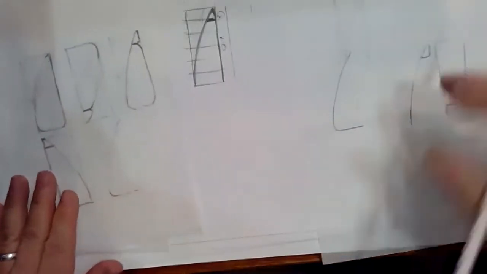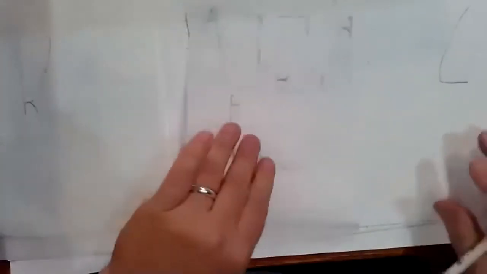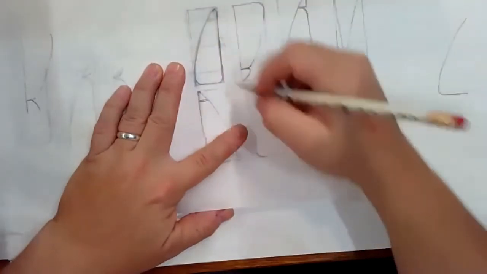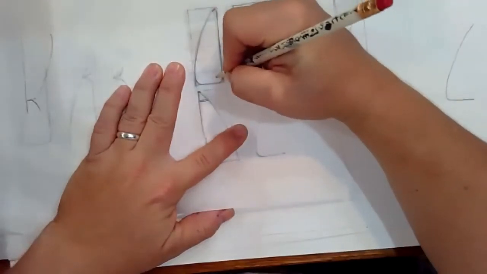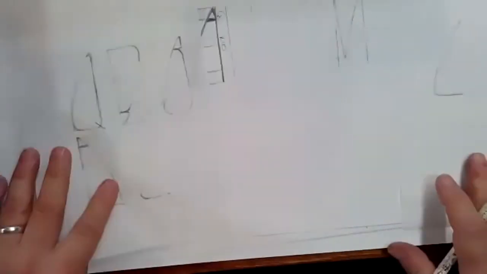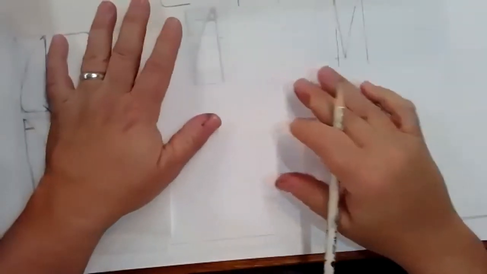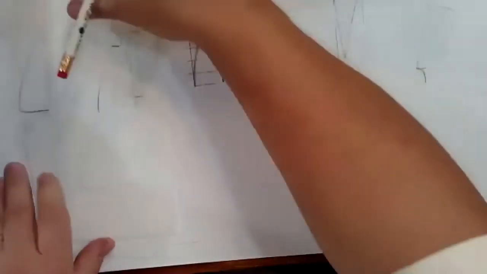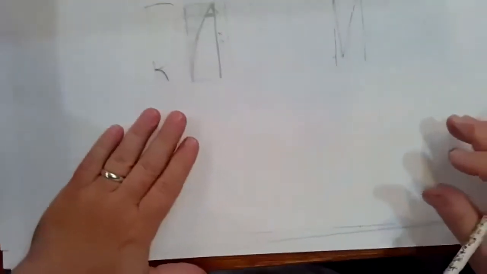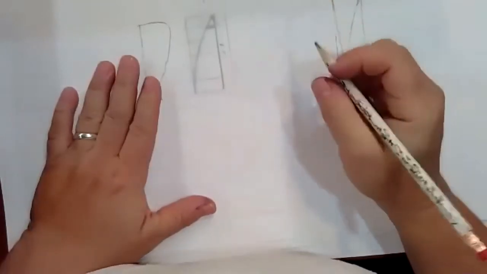K, L, M, N, O, P. The Q, we will take from the O, and then just do, however you want to do it. We could do it, come out like that, if you want. We did R. Okay, the S. Get these out of the way. So the S.